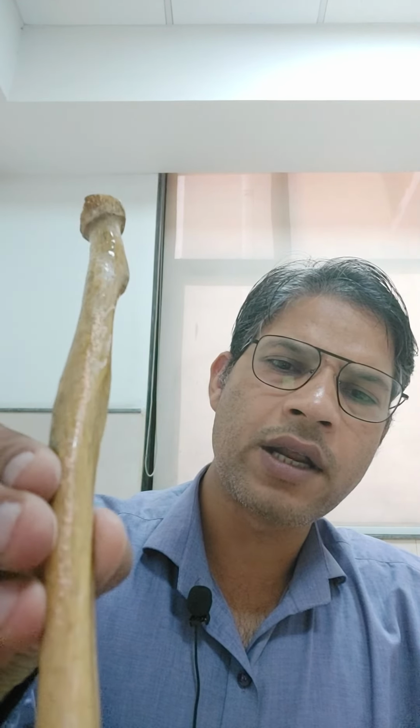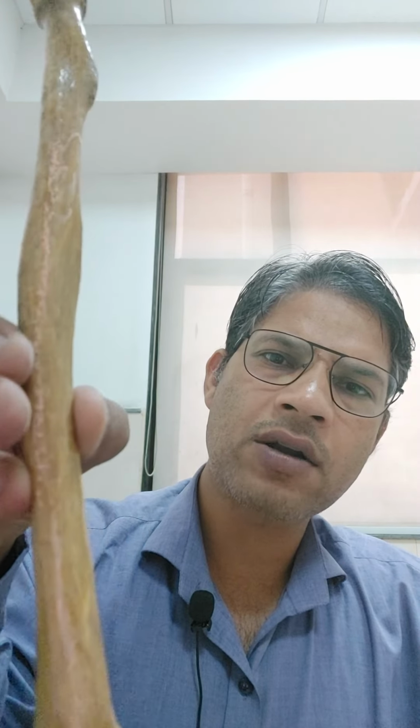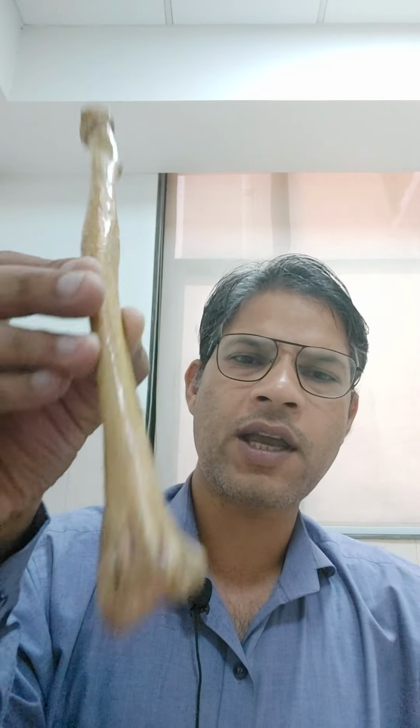When we look toward the posterior aspect, again there is a posterior oblique line from the radial tuberosity, but the posterior border is not well demarcated and it is feeble. It can only be seen in the middle of the bone. Look at this one, it is only prominent in the middle of the bone. In the lower part of the bone it is not well defined, neither in the upper part. So the posterior border is well defined in the middle third.